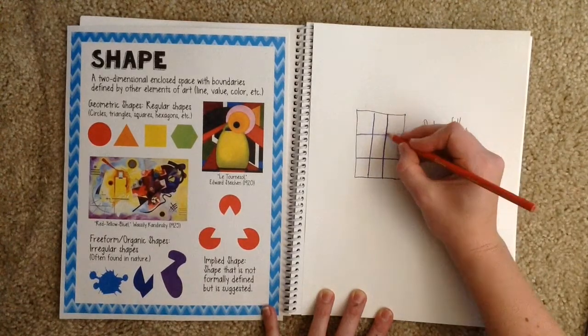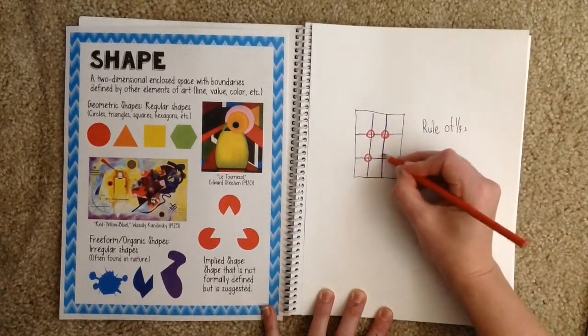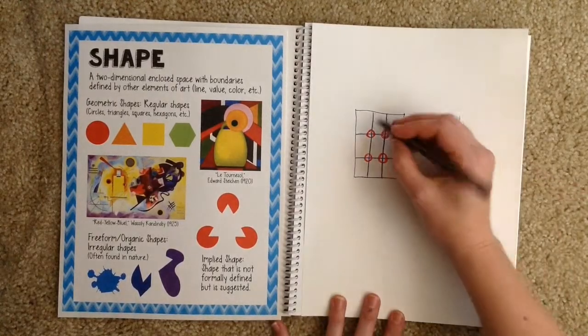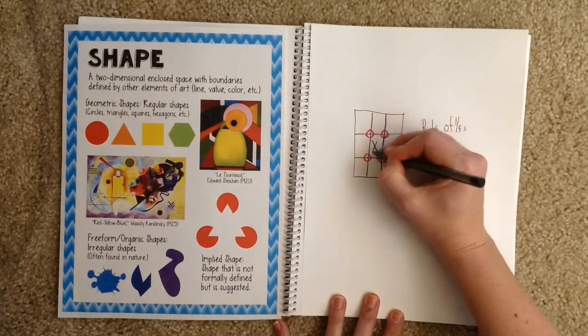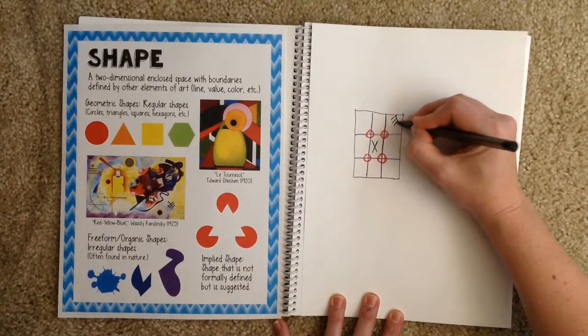And you would come across where the line intersects, and that's the best place to put the emphasis of your project. We never want to put it in the middle. We never want to hide things in the corner.